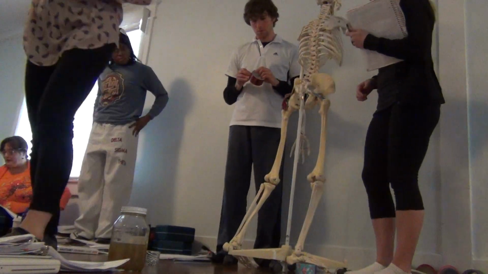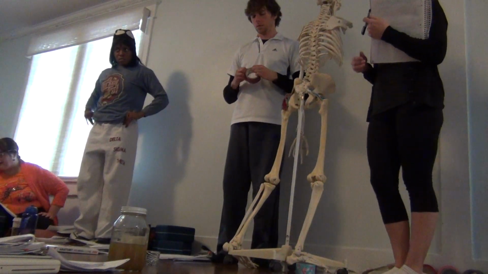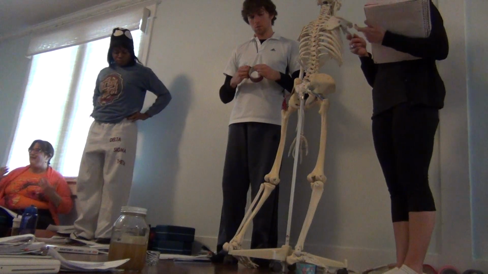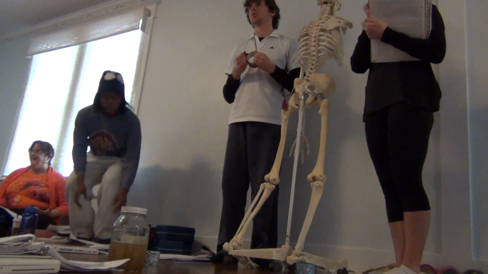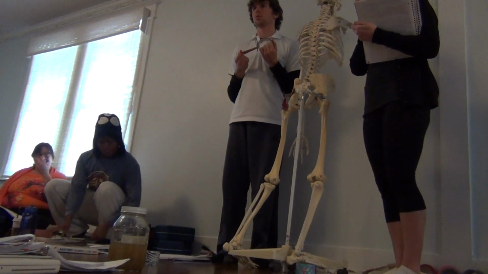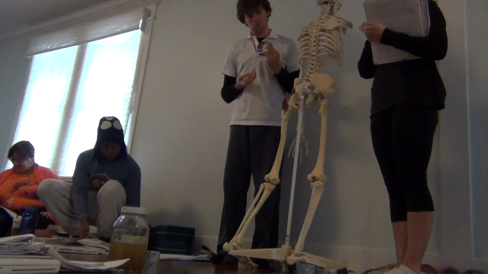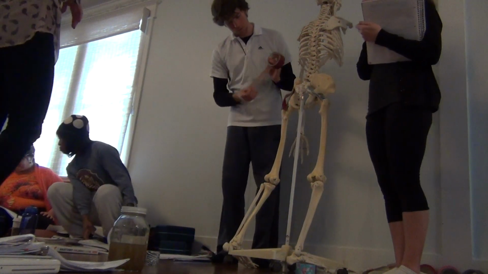Okay, so they're just laying on top of each other, and they're just stretching a little bit more each leg. Lower one. And then here's medial.